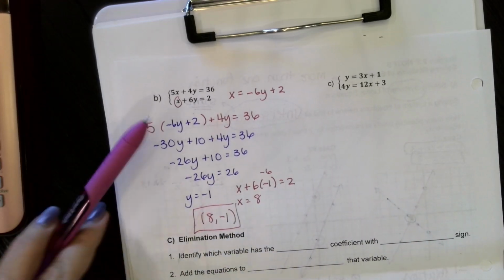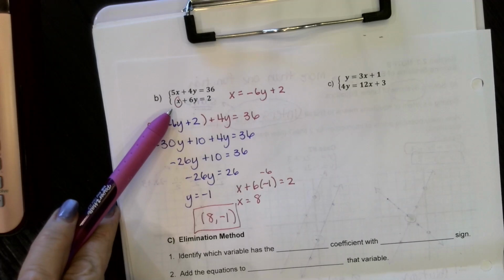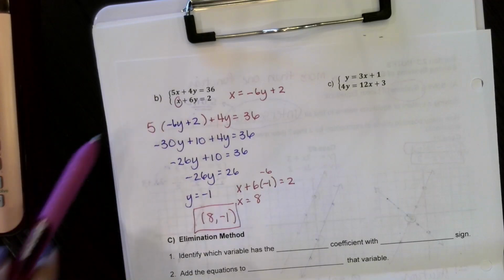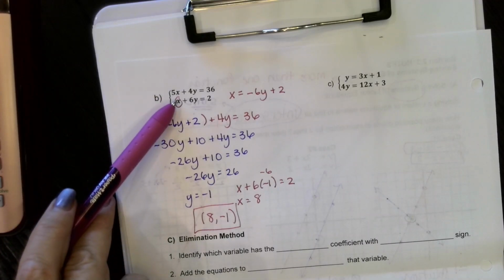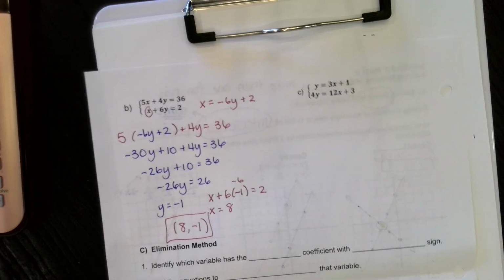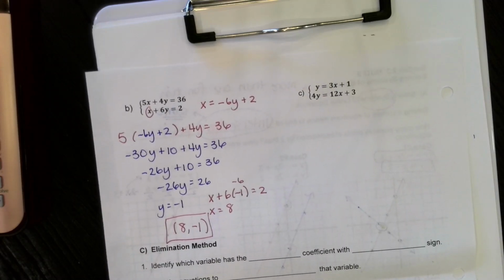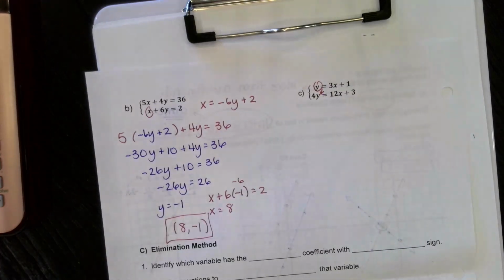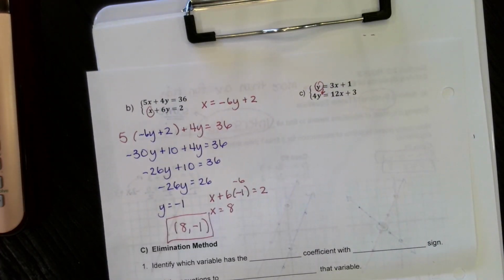And again, I can go up here and I can plug it in. I would have 8 plus 6 times negative 1, which is negative 2. I can do it up here. Get the same thing. Okay? Now C is pretty nice because with C, it already is y equals. So you're going to take this y equals and you're going to plug it in for this y. I'm going to pause the video. I want you to do this by yourself, and then I'll come back and show you the solution.